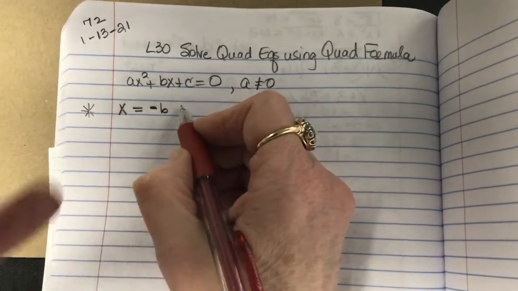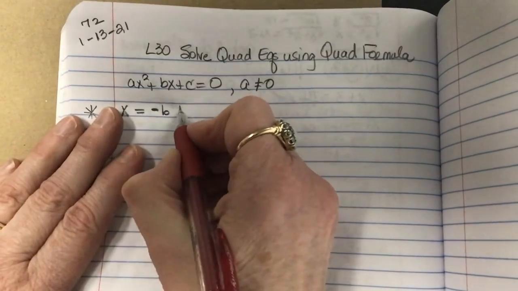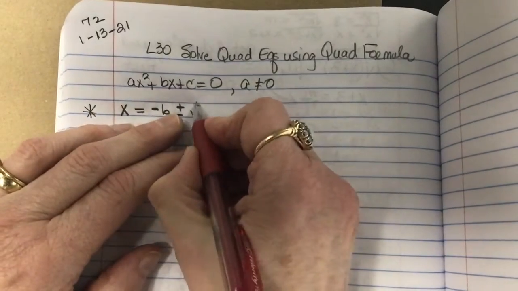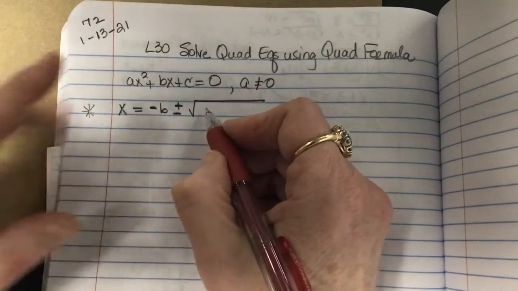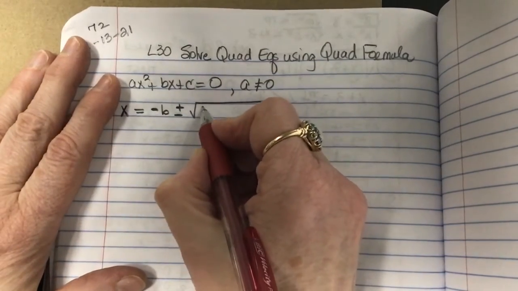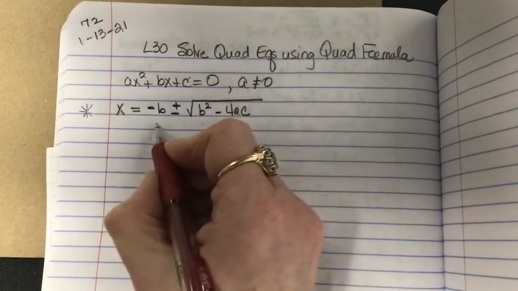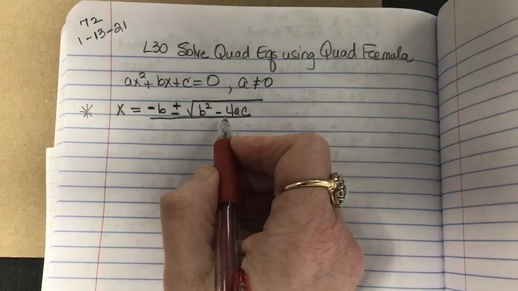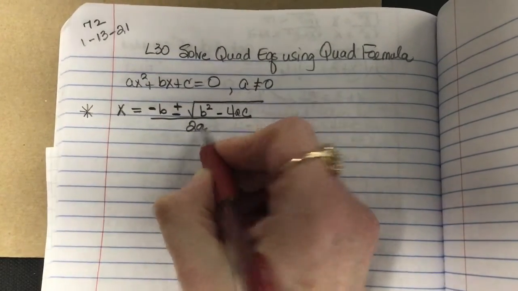Now remember, every time we've come up with two answers when we do a square root, it's plus or minus, that's where you get your two answers. A big square root, and I'm going to give you this formula on your calculator Friday. Under that, you're going to put b squared minus 4ac, and then you're going to have a big fraction bar, and under that, you're going to say 2a.